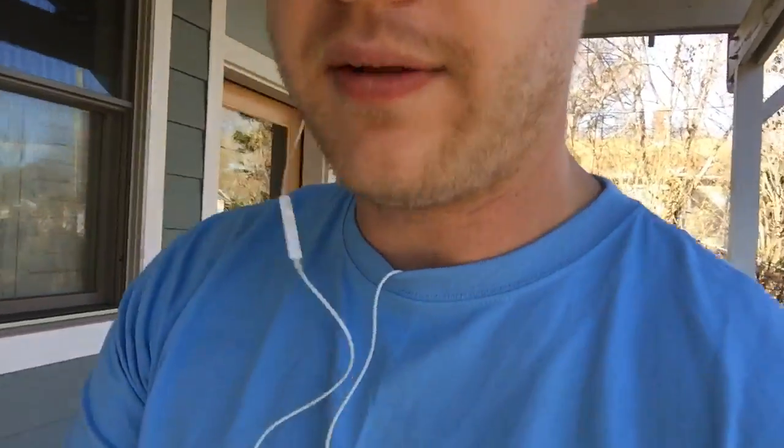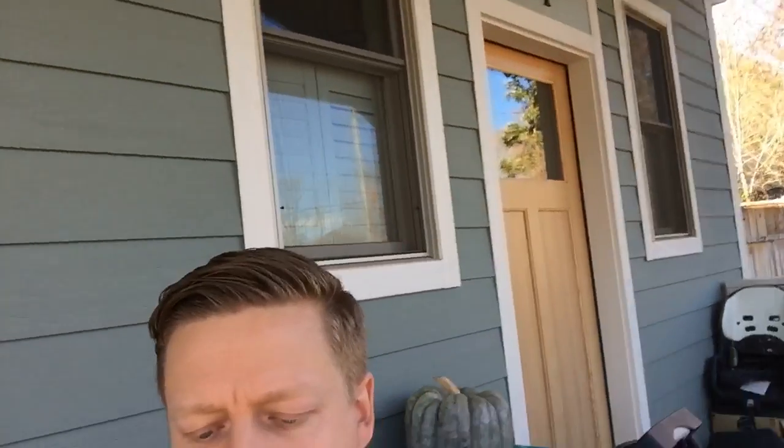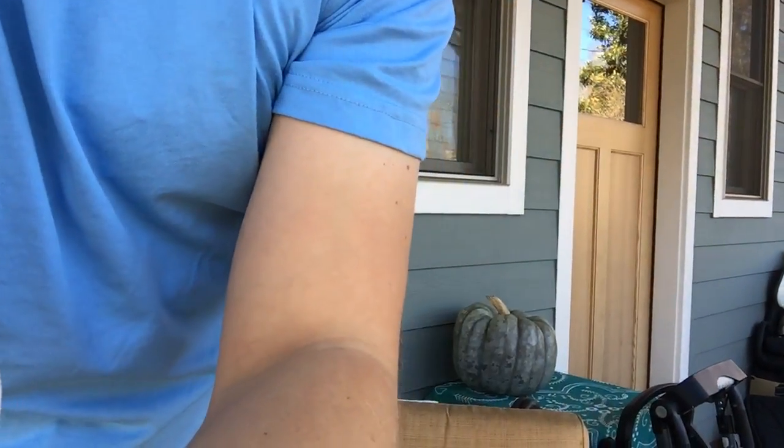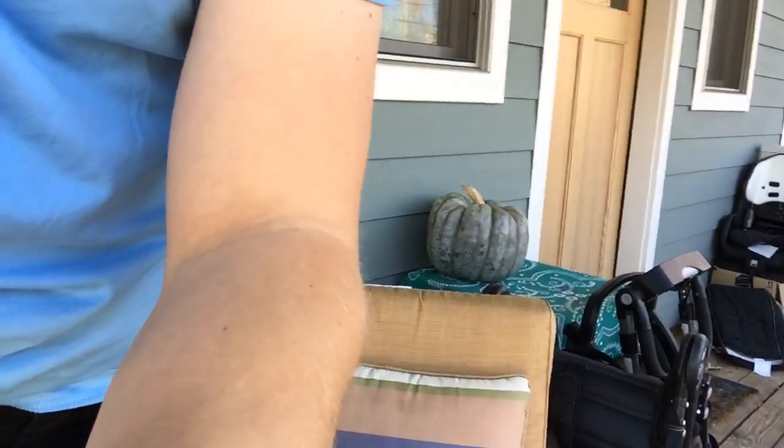So I'm going to walk back up here now, and you'll probably notice where I am now, because I do a lot of lessons from this porch. So let me just make one quick change to my tripod, and then you guys can see me pretty well. That's good, isn't it? So yeah, that's my garden.